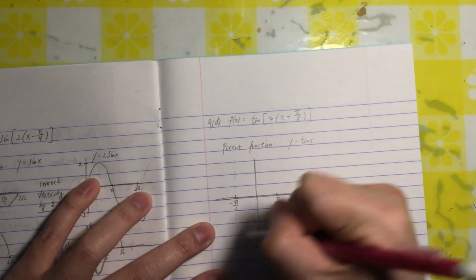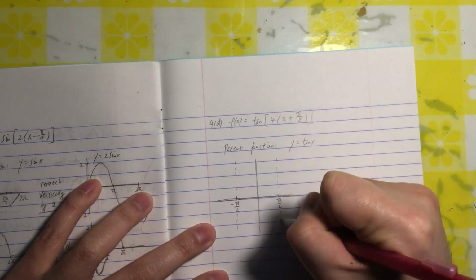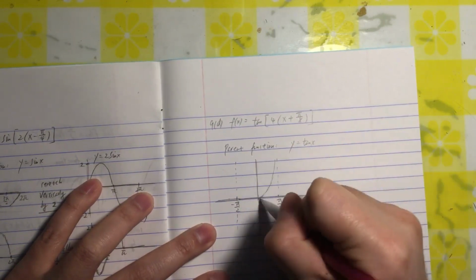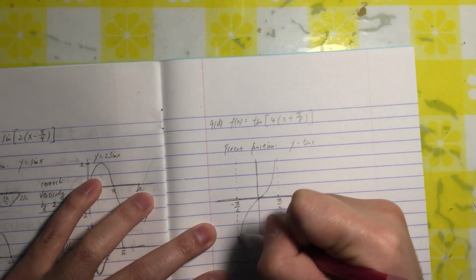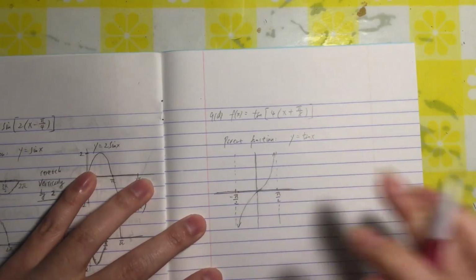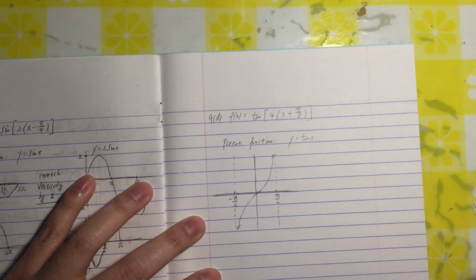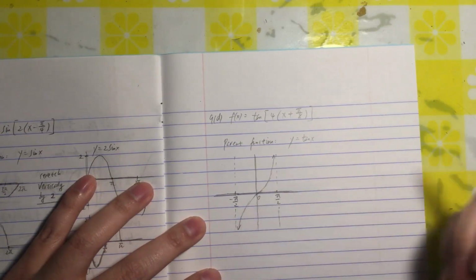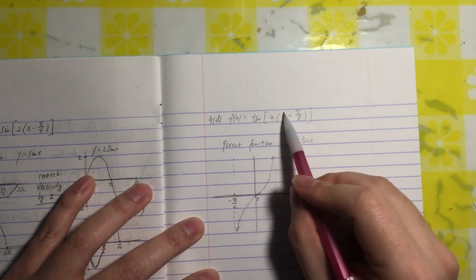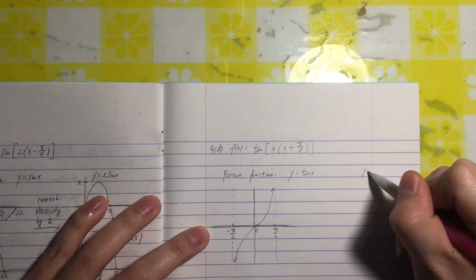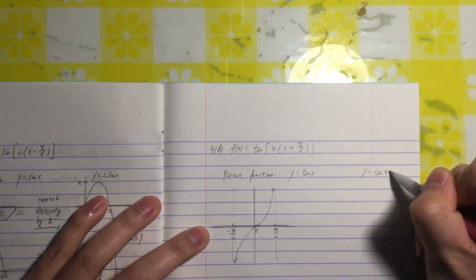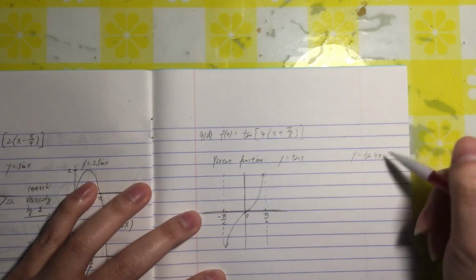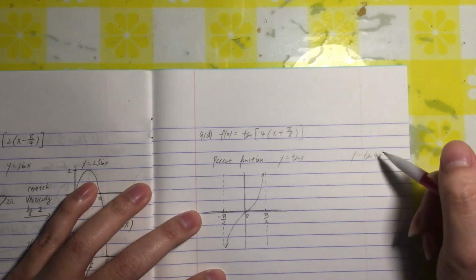That's the tangent function in the first period. We choose this as the parent function. Now, if I multiply x by 4, the reciprocal of 4 is 1 over 4. 1 over 4 is less than 1.